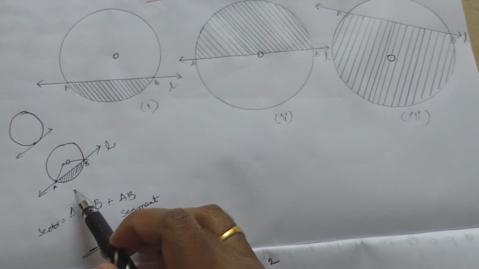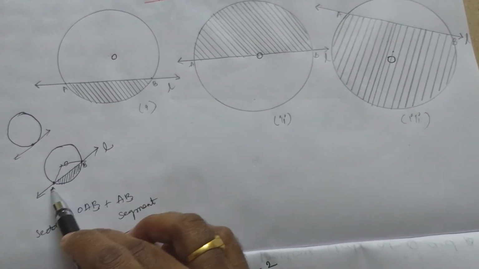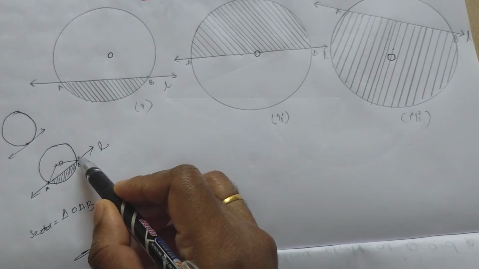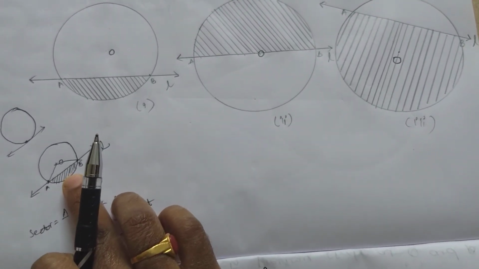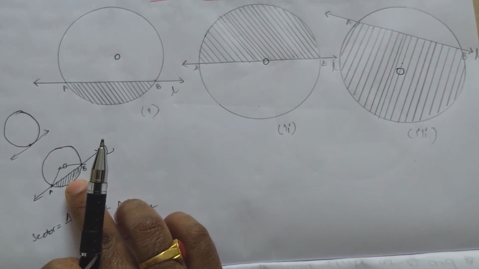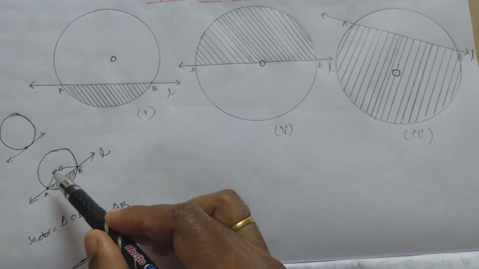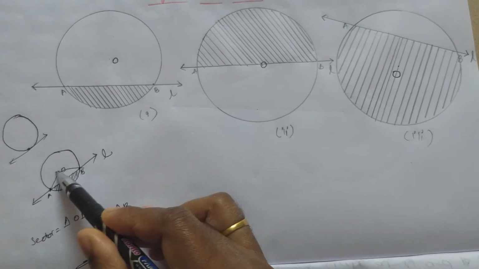So here the segment is nothing but this shaded part which is covered by the arc and a straight line. This shaded part is nothing but the segment of the circle. What is meant by sector? Sector is nothing but OAB, this entire part.